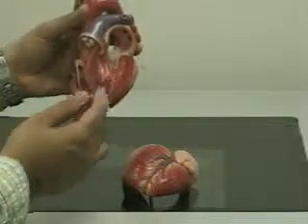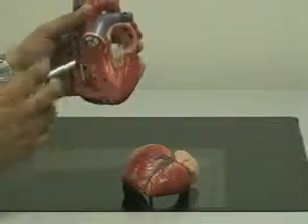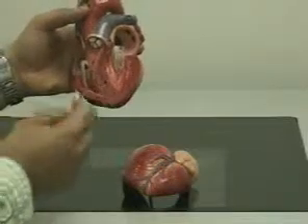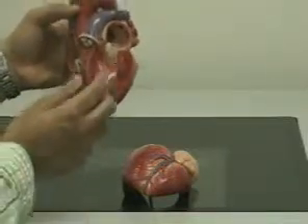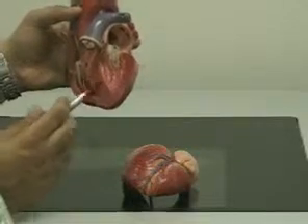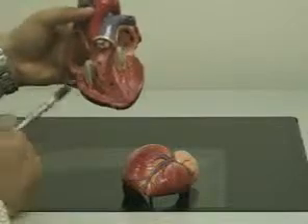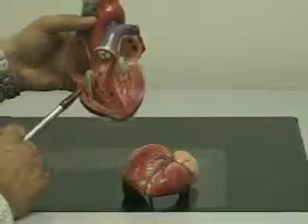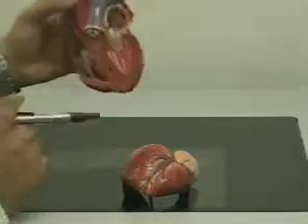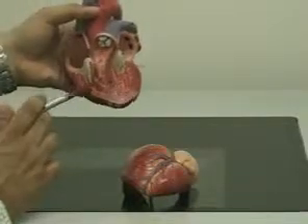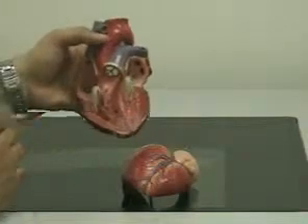In between the two ventricles, this part right here is the interventricular septum, which divides the two ventricles. If you look at the left ventricle, it has very thick walls because it's pumping blood to the rest of the body. Whereas the right ventricle does not have as strong or thick a muscular wall because it's only pumping blood towards the lungs to be purified.